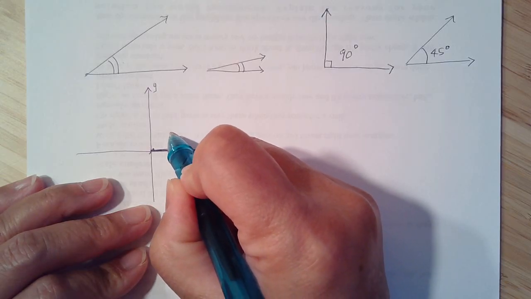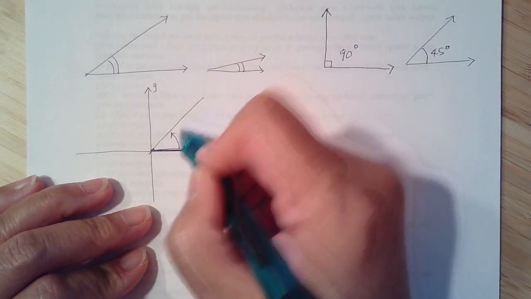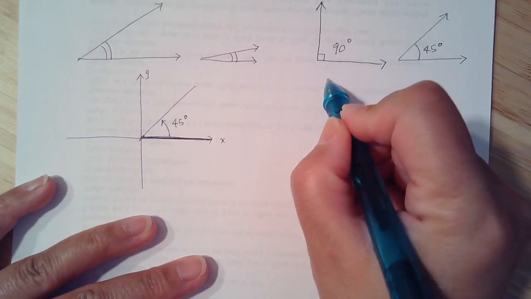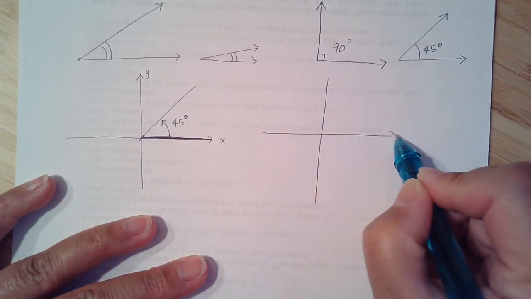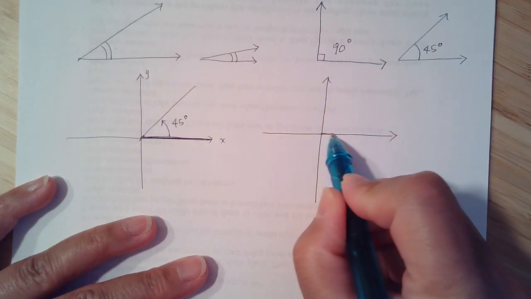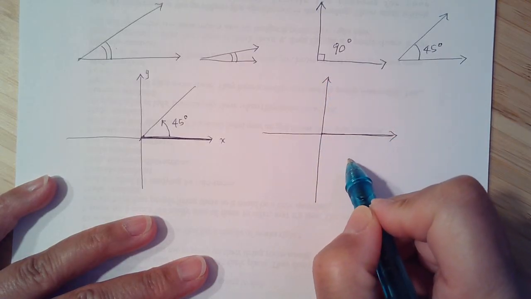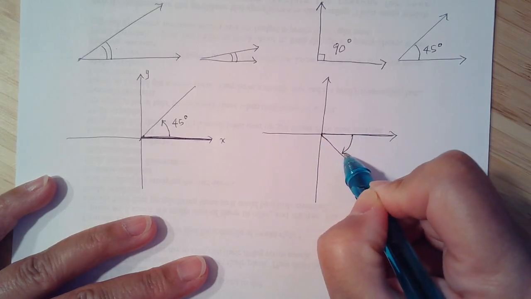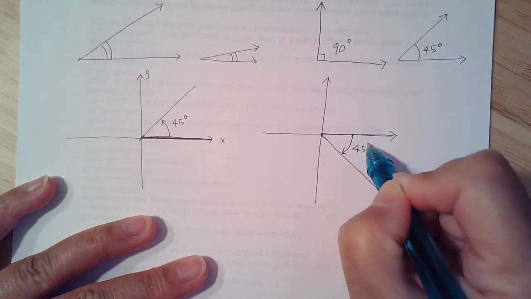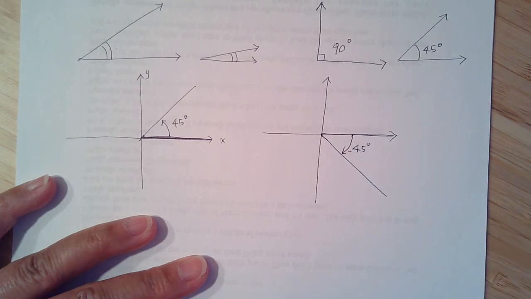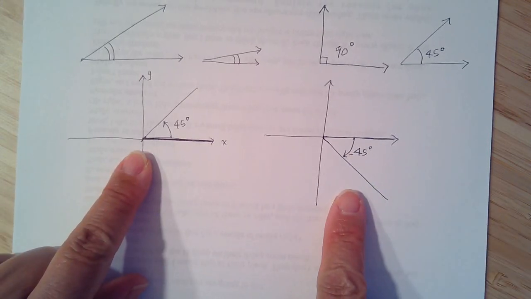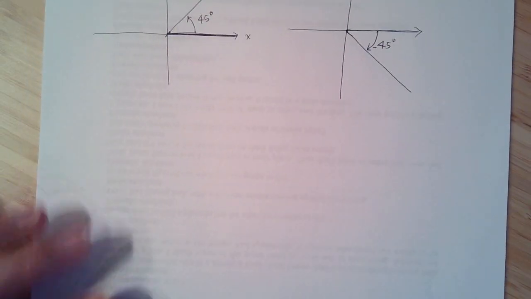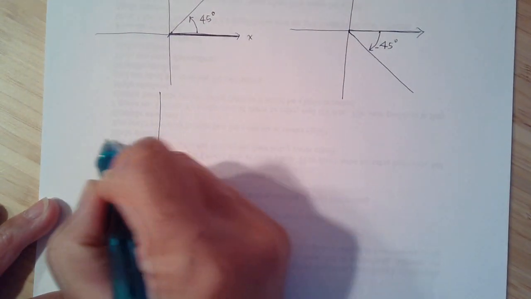So if I want to show a 45 degree, then we're going to go starting from here and then go up by 45 degree. So this is a 45 degree. And if I want you to show me negative 45 degree, you're going to start from here and you're going to move clockwise 45 degree. So go from here 45 degree, but negative. You see the difference between these two? Okay, one is positive, one is negative, right?